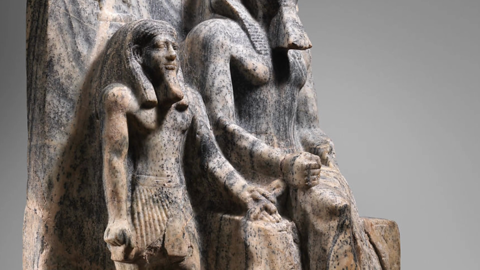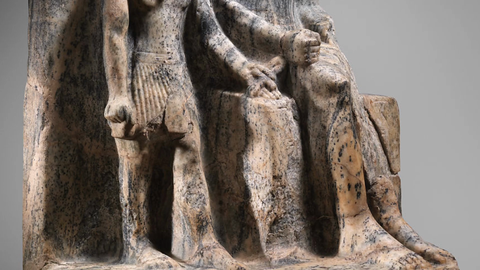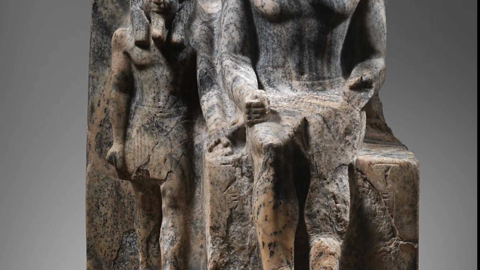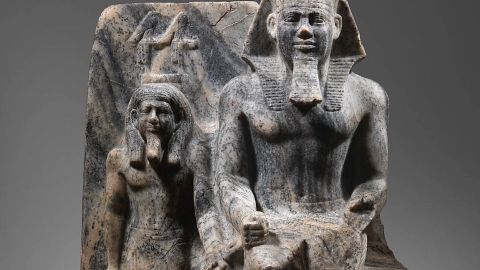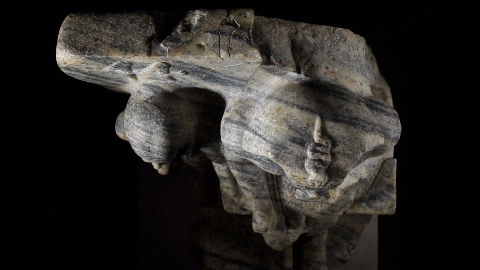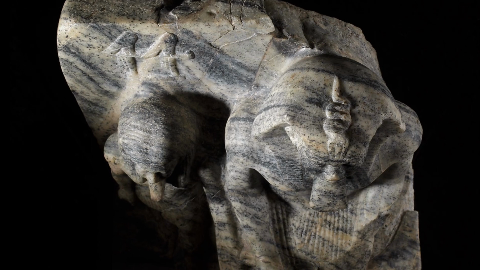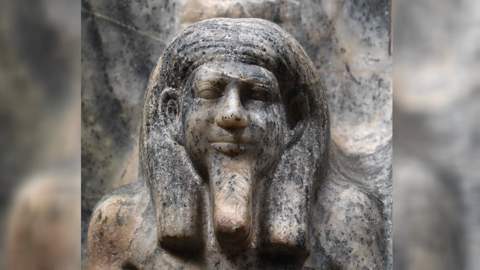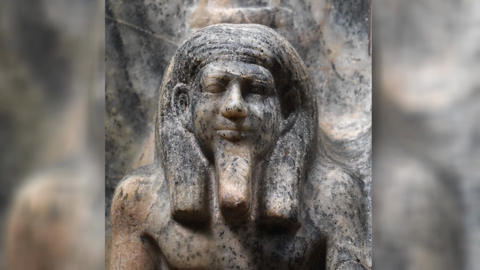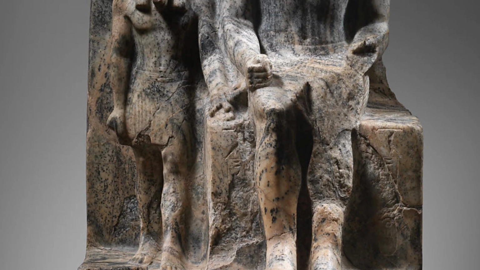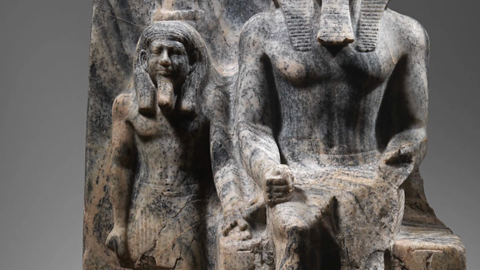This is the only preserved 3-dimensional representation that has been identified as Sahure, the second ruler of Dynasty 5. Seated on a throne, the king is accompanied by a smaller male figure personifying the local god of the Coptite nome, the 5th nome province of Upper Egypt. This deity offers the king an Ankh hieroglyph meaning life.